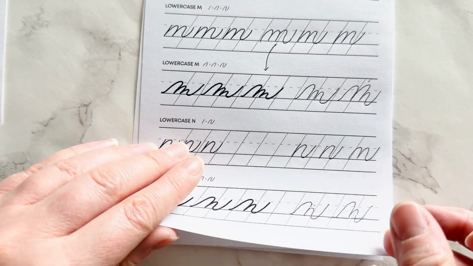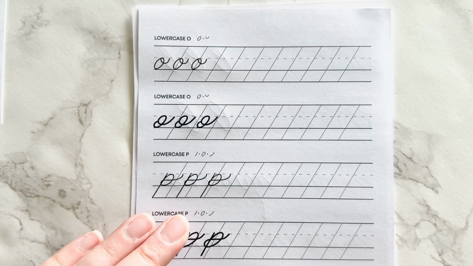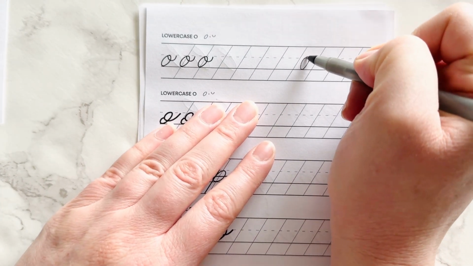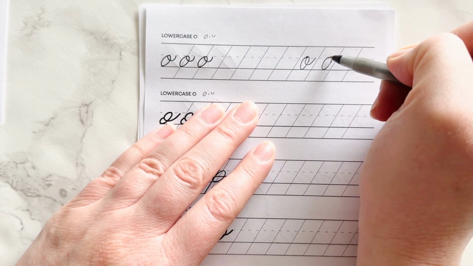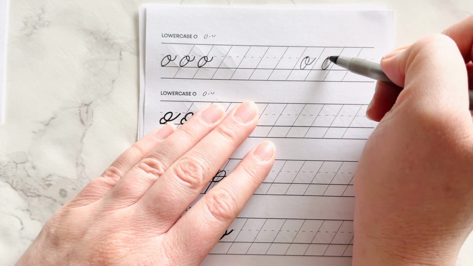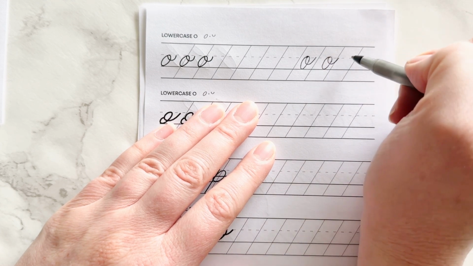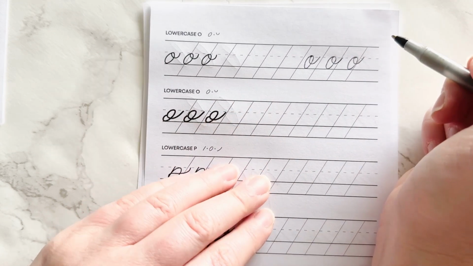From here, we'll turn our paper over to the back. We've got the letter O next. So this one is going to be an O form with a comma dot. So we just draw our O form, and then about the 11 o'clock position, that's where you're drawing over to, that's where you're starting it to start the comma dot. So O form, comma dot.